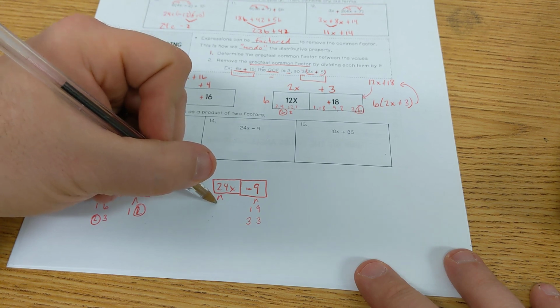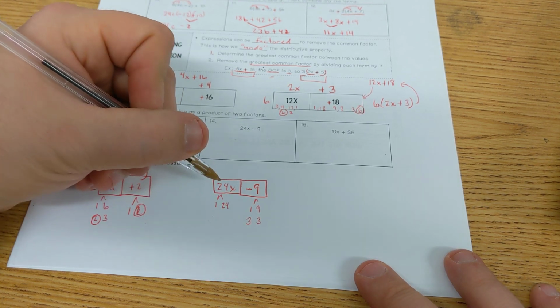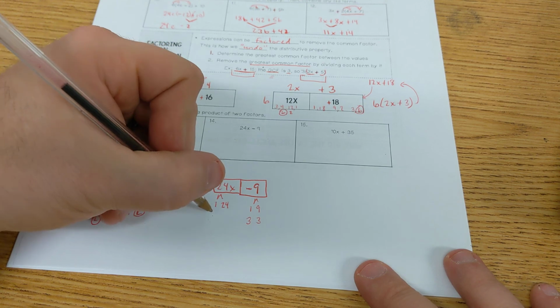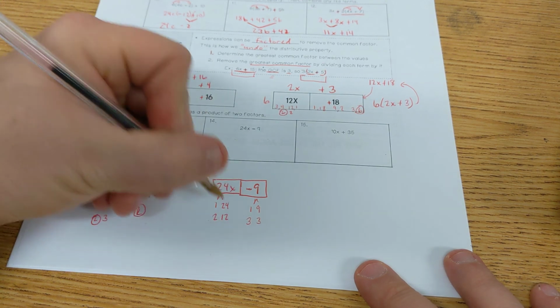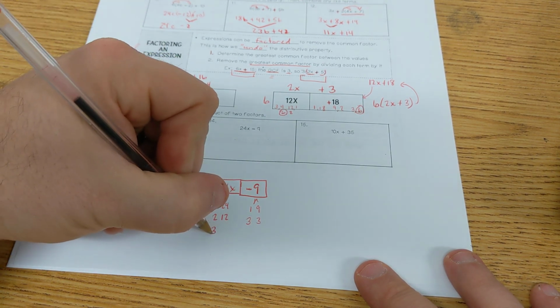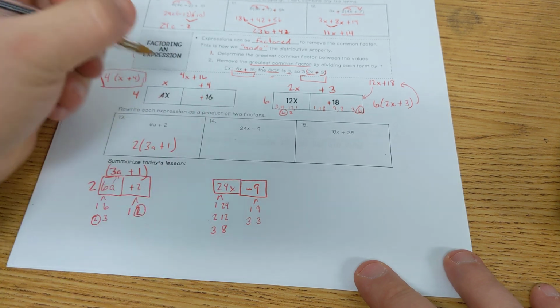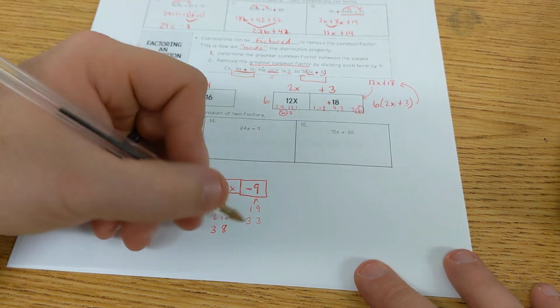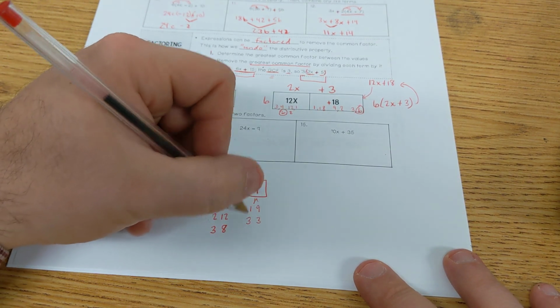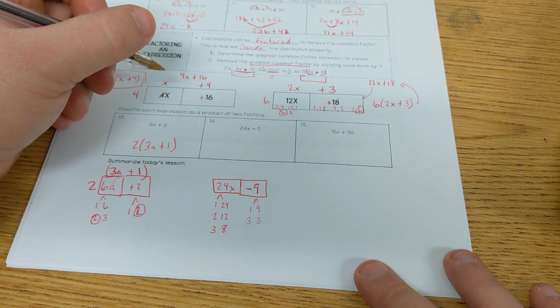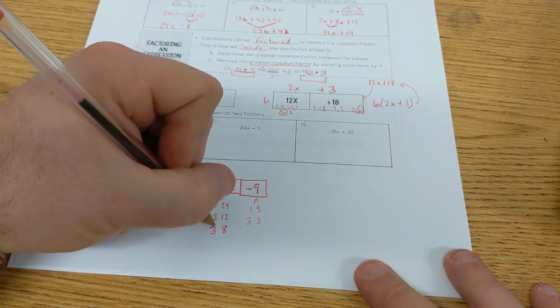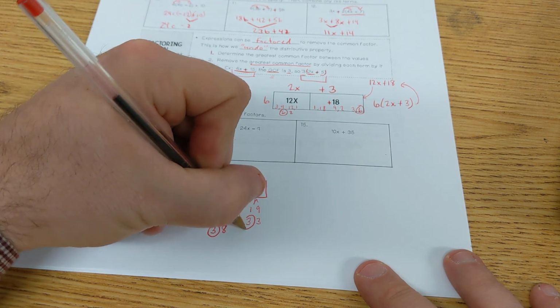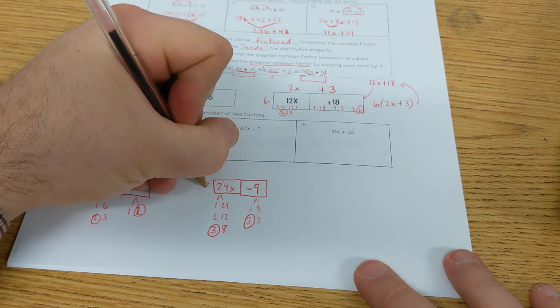So I should have 1 and 24. Okay. Then I have 2 and 12. And then I have 3 and 8. Okay. Now I also have 6 and 4, but I don't have those over here as a factor. So as I can see, 3 is my greatest common factor.